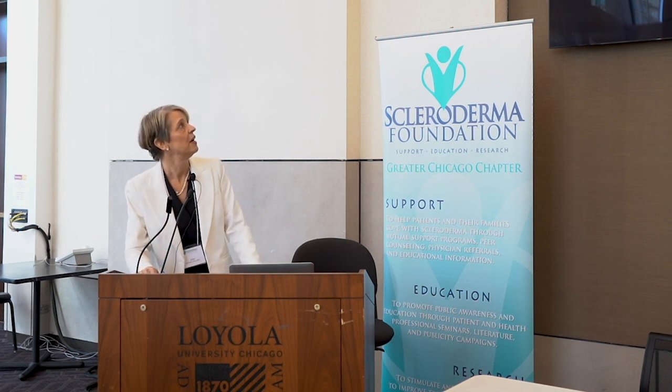And so we're currently enrolling, and this is an add-on again to mycophenolate as the standard of care. You don't have to be on mycophenolate, but we expect to see the same enrollment. Half the patients may be on mycophenolate and half may not. And we will see what happens with that study. And I think that's it. So open for questions. I think we have a few minutes.